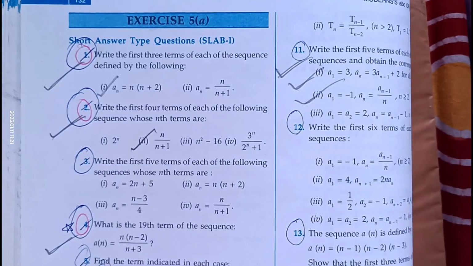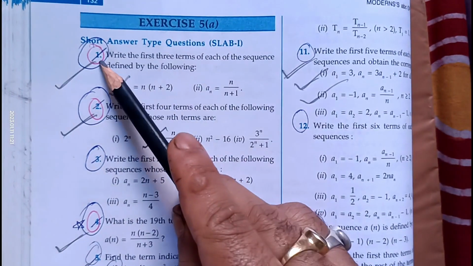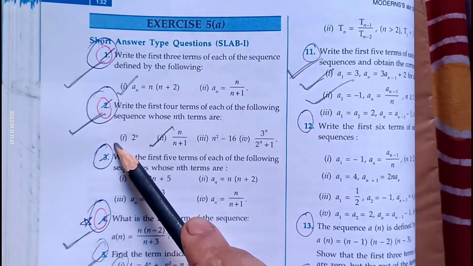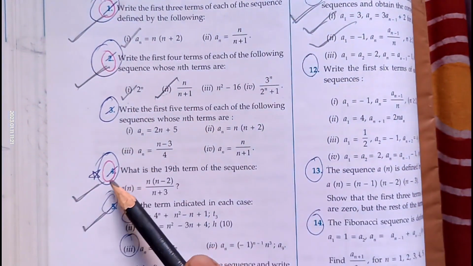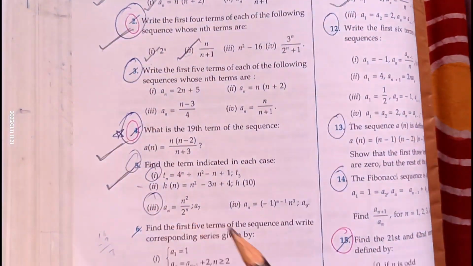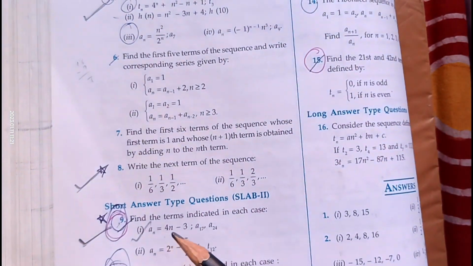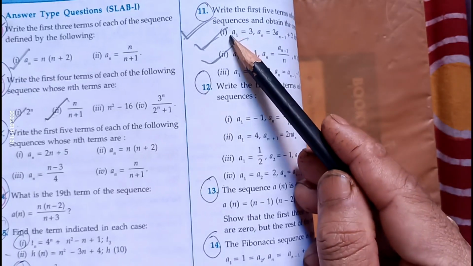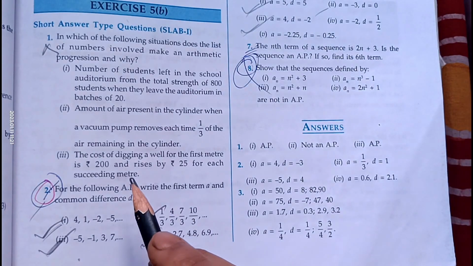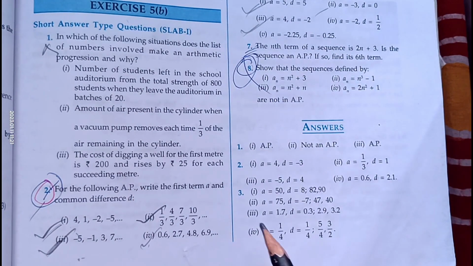Chapter 5, that is arithmetic progression. You can practice question number 1 first part, question number 2 first and second part, question number 4, question number 5, question number 8, 9 and from here question number 11. From 5B, number 1 not so important, number 2 you can practice this 4.